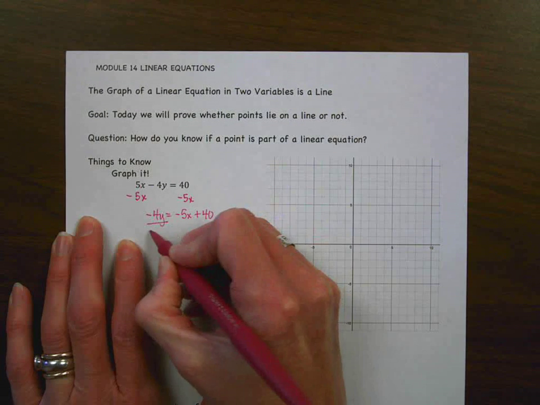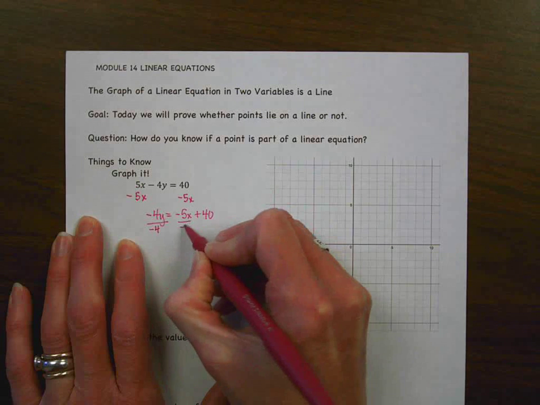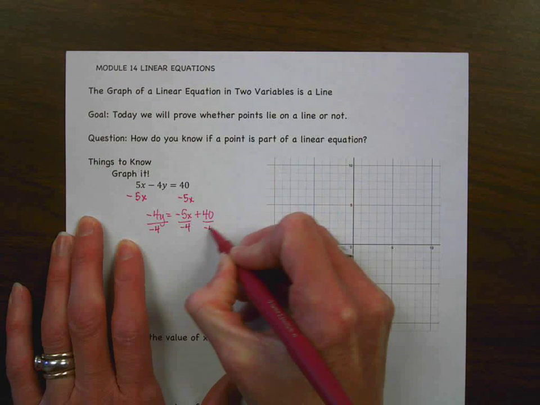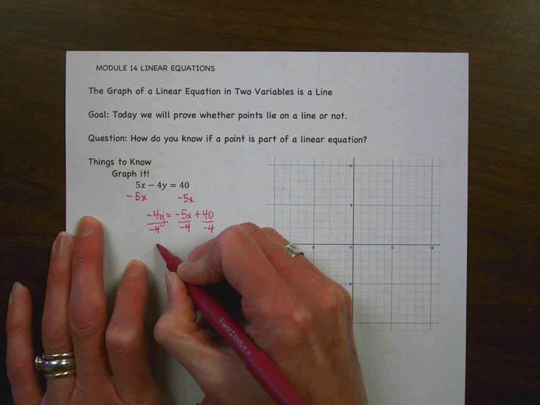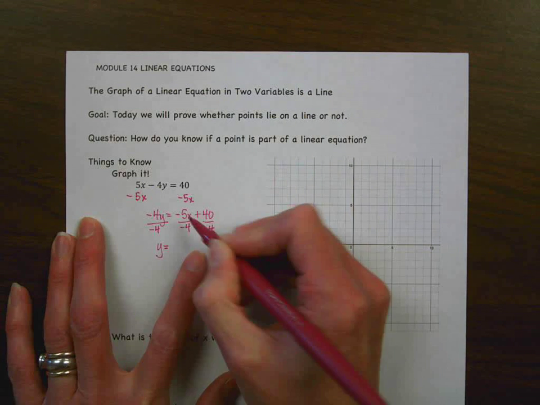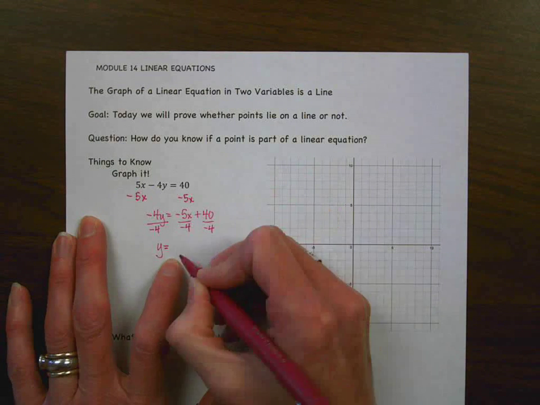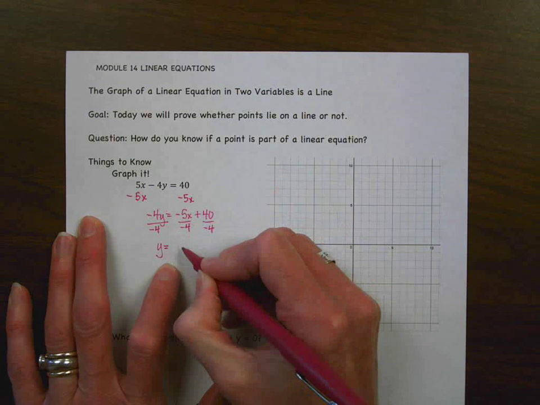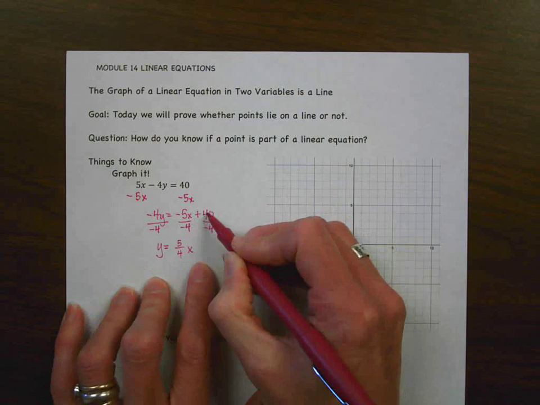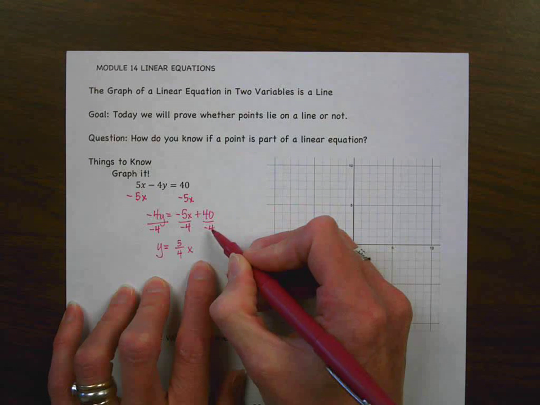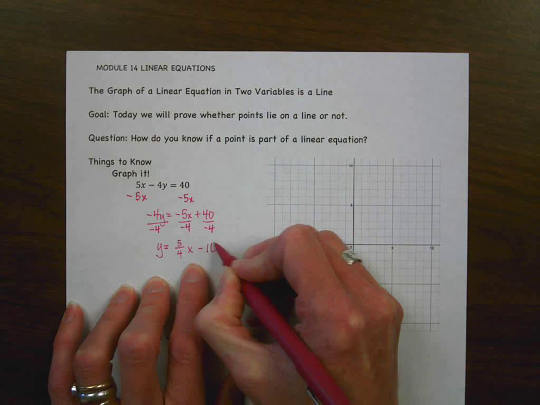Then I have to divide everything by a negative 4. Negative 4 divided by negative 4 is a positive 1. Positive 1 times y equals y. A negative 5 divided by a negative 4, a negative divided by a negative is a positive, so I have 5/4 x. And then positive 40 divided by negative 4 gives me negative 10.